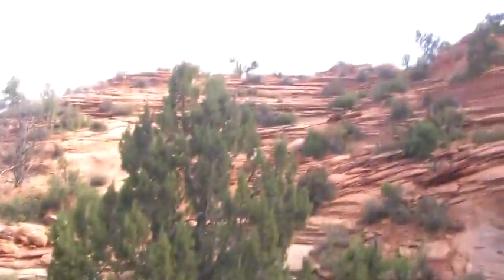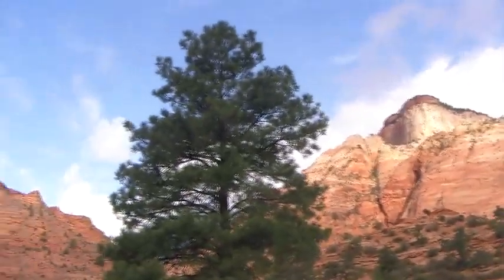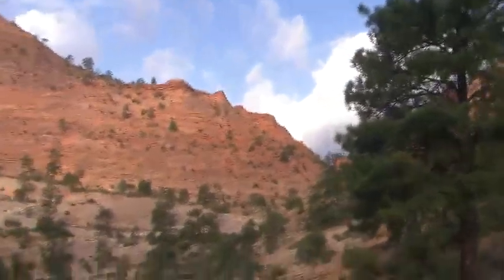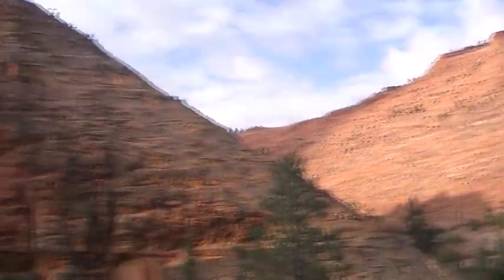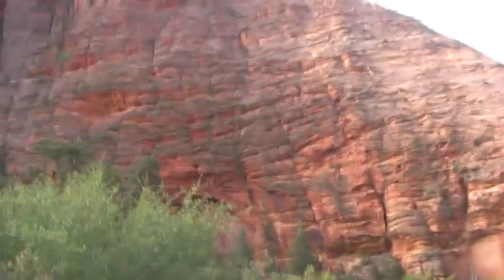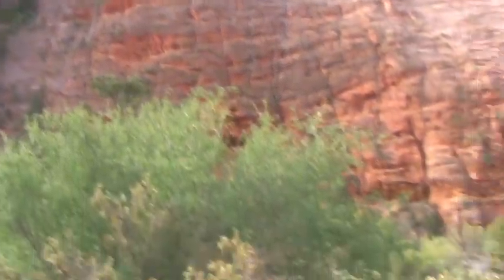So this pine tree growing, and what you can imagine is not very much sand and soil, but enough to give it life. This expansion and erosion and freezing provides opportunities, as you can see in the cracks, for trees to grow.